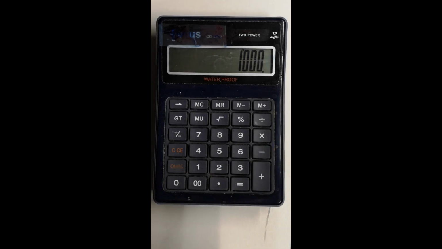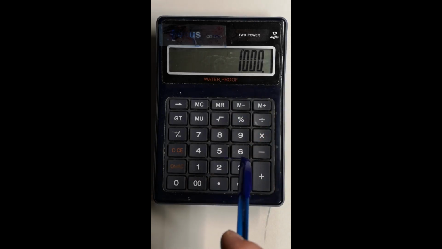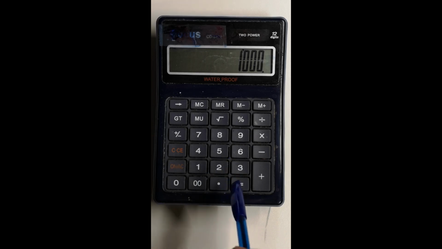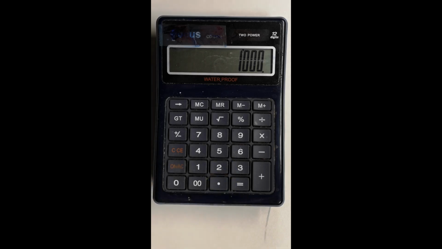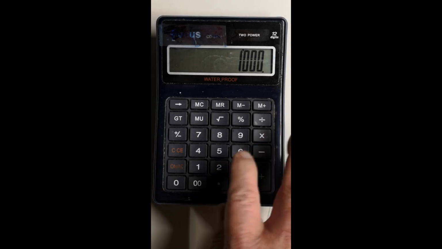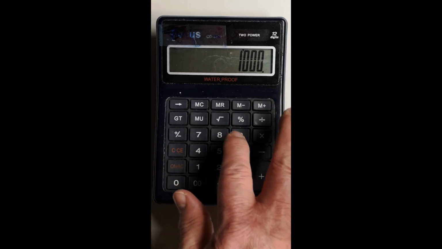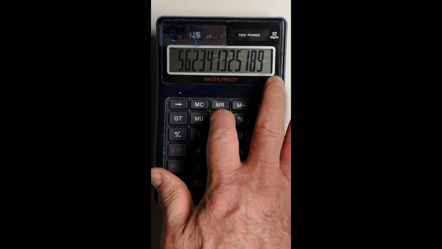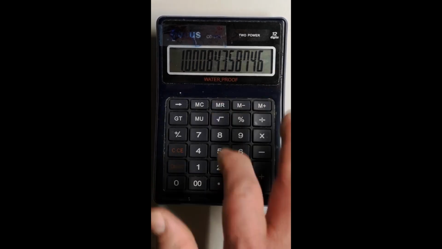Next one, we try to find the ln of 1000, but we'll use the number 8192 instead of 2048. 8192 means pressing it 13 times: 1, 2, 3, 4, 5, 6, 7, 8, 9, 10, 11, 12, 13.